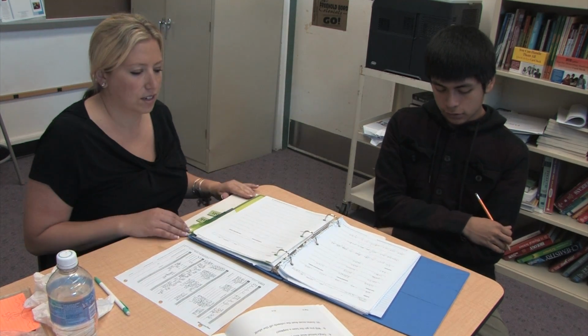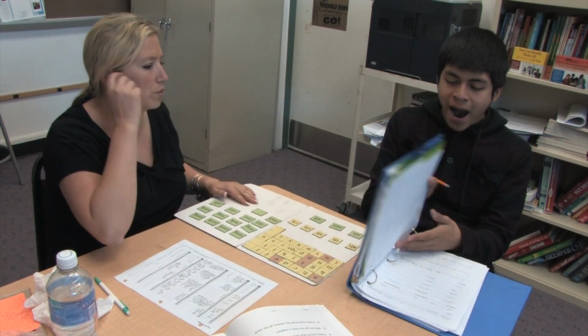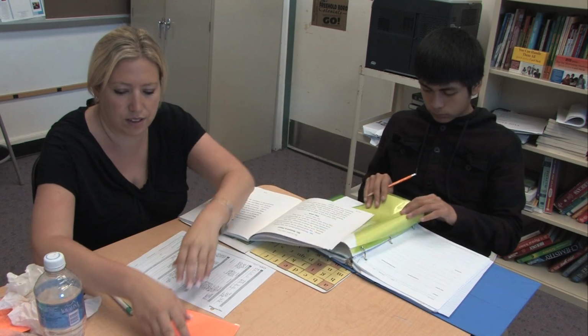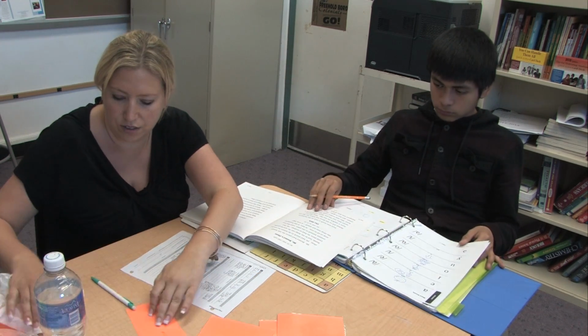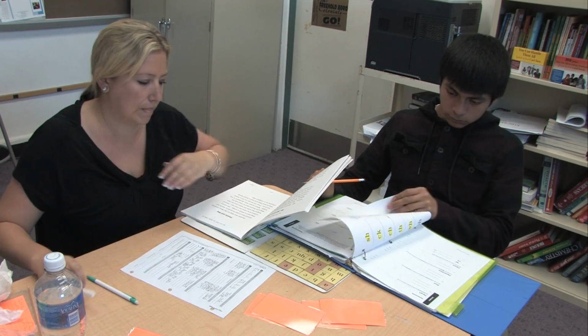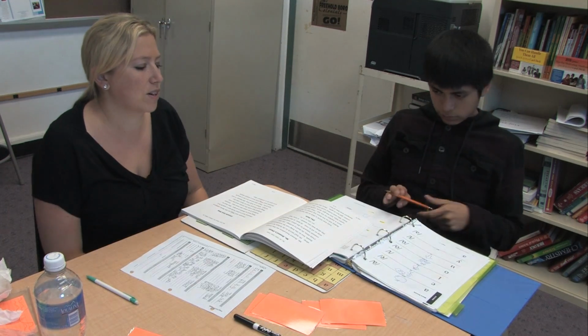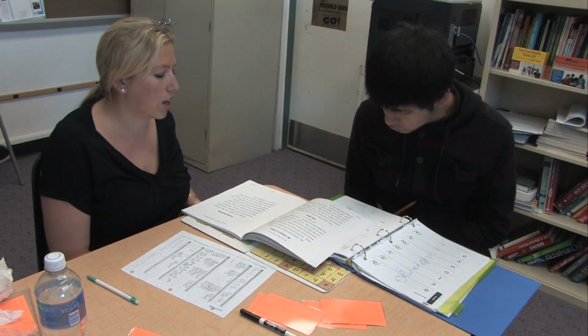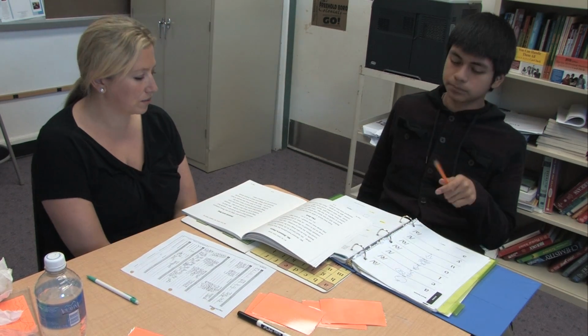Alright. So you can close this. If you want to open to your vowels, you can for the reading passage. And then I'm going to give you these so you can draw it out. Okay. So we're going to read the slob. So I want you to read it to yourself first.